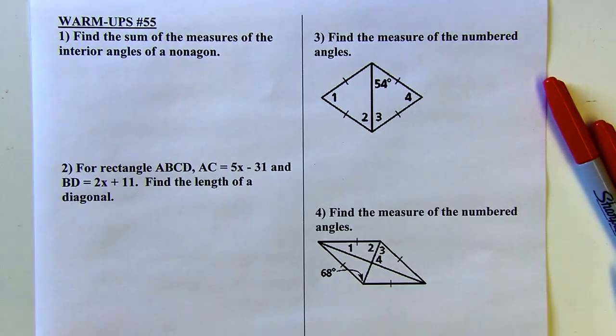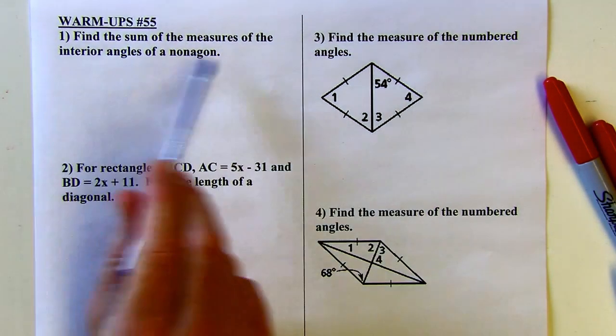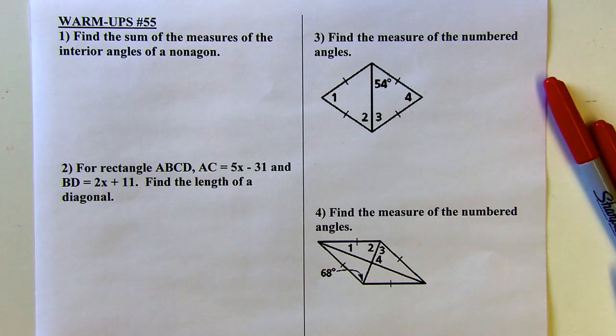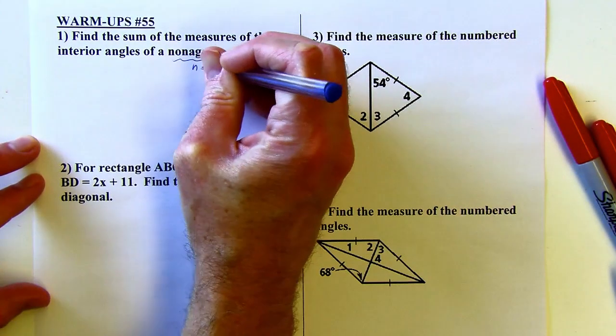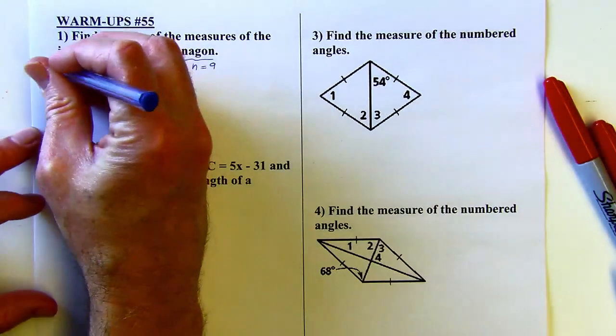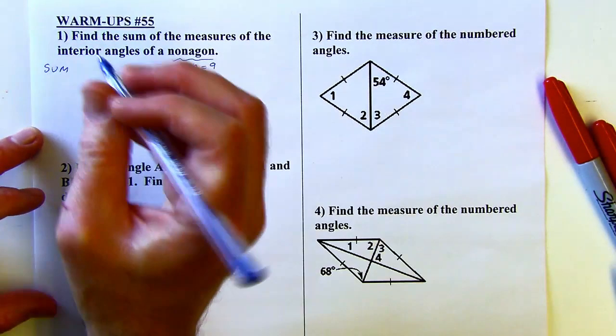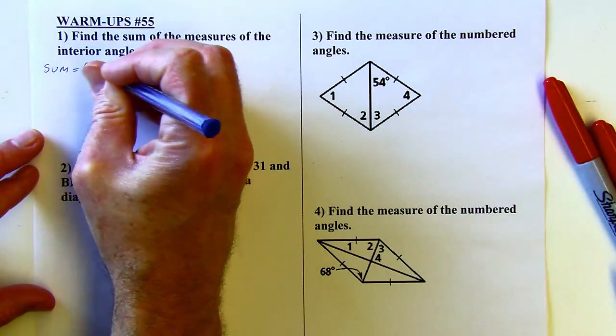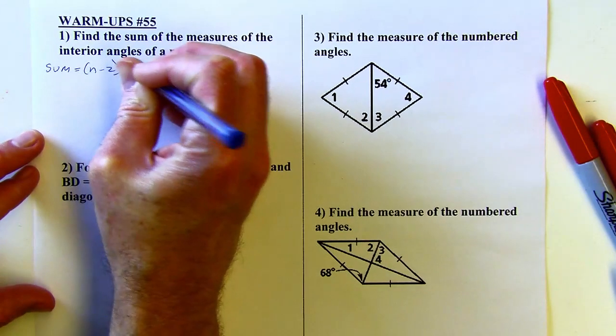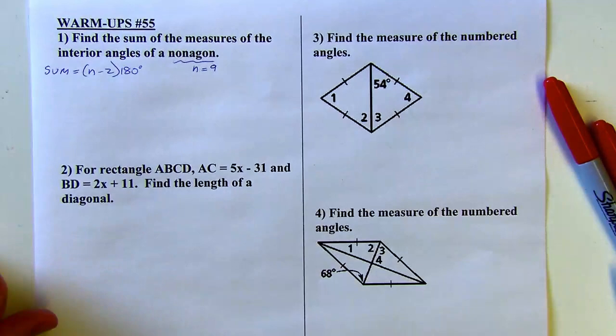Okay, here is warm-up number 55. Let's find the sum of the measures of the interior angles of a nonagon. So you've got to know that nonagon means we've got 9 sides. And then the sum formula for polygons is going to be n minus 2 times 180 degrees. That's for convex polygons.